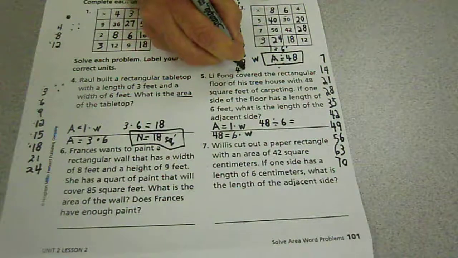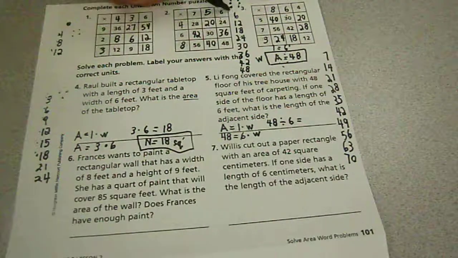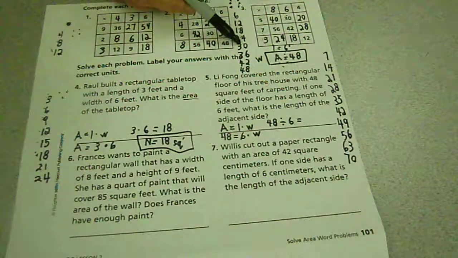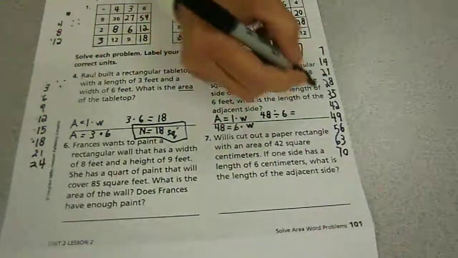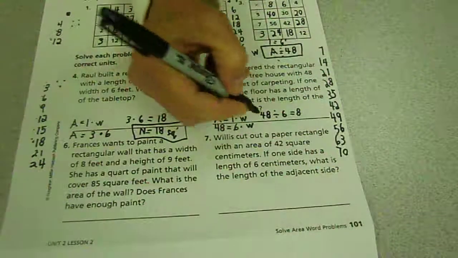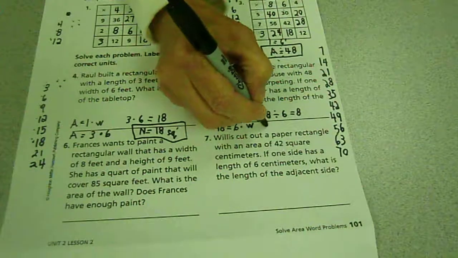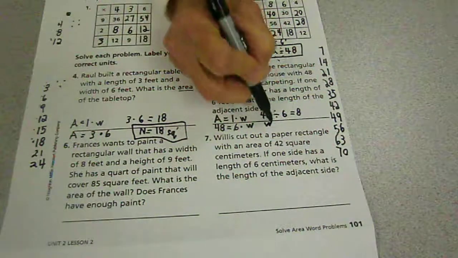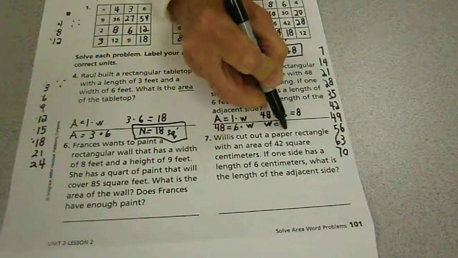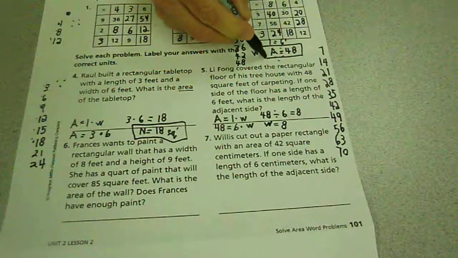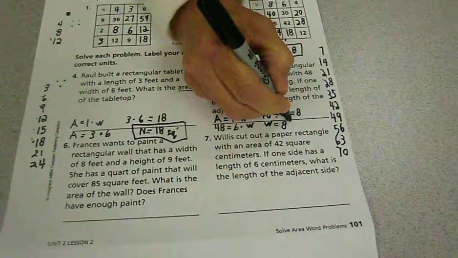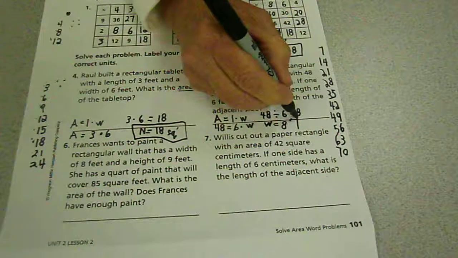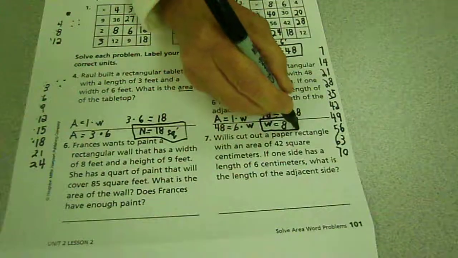Now I'm far enough. So I'm going to count them. 1, 2, 3, 4, 5, 6, 7, 8. It takes me 8 6's to get to 48. So my width, that's my unknown this time, equals 8. And I'm wanting to find this. I'm not wanting to find squares. So I'm just going to put feet. I already know how many squares I have.